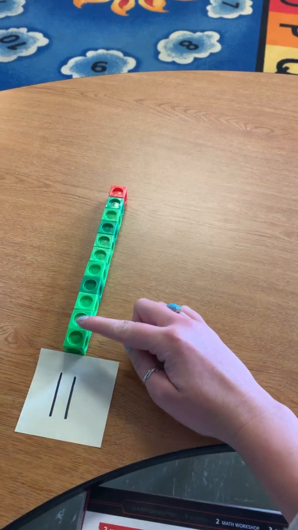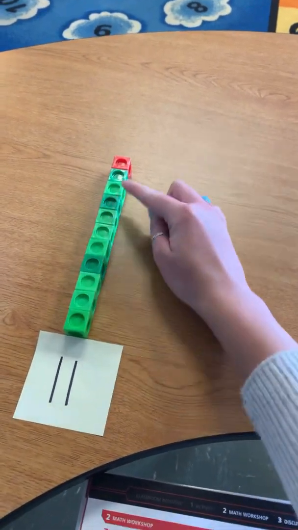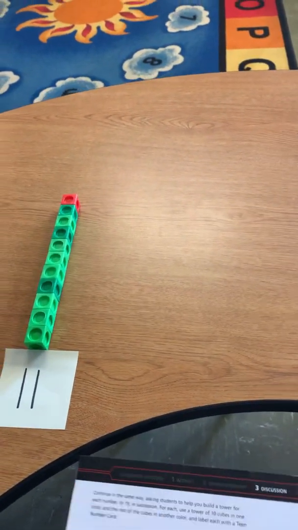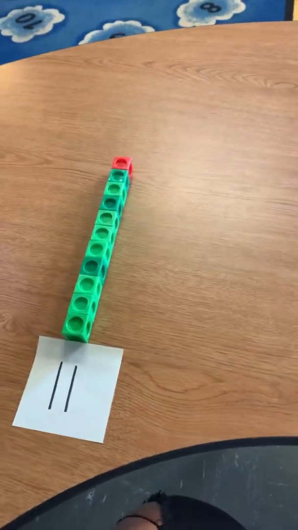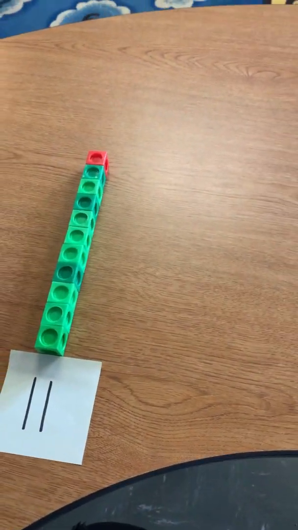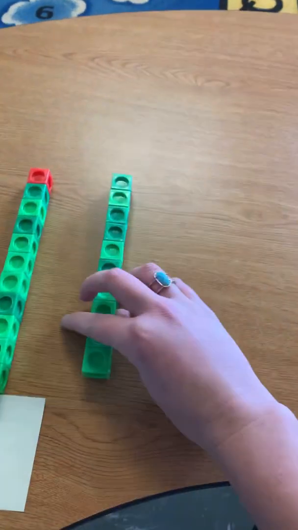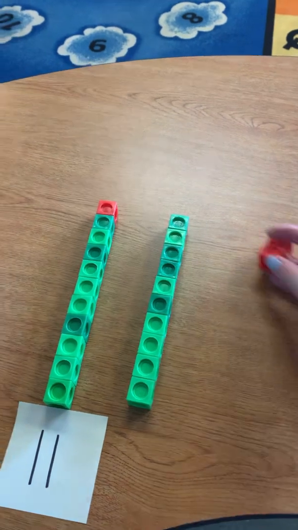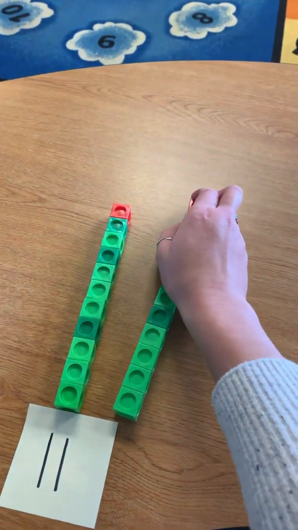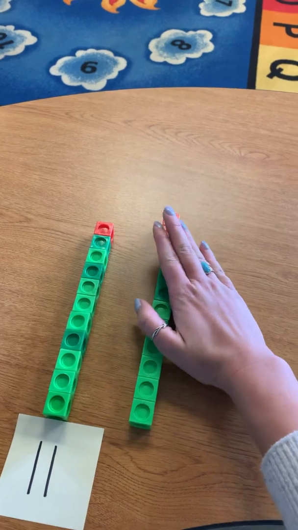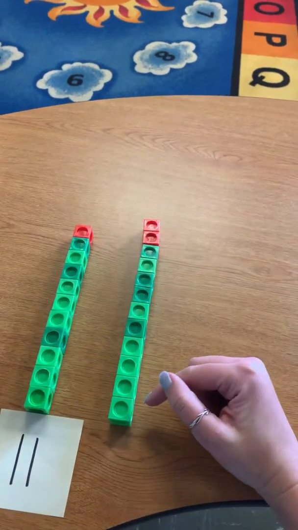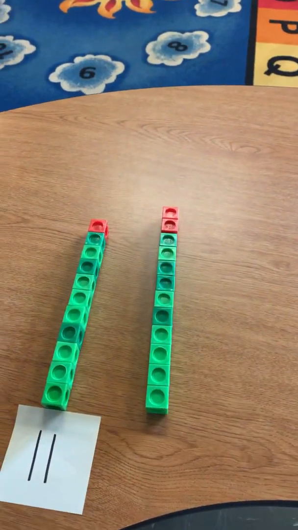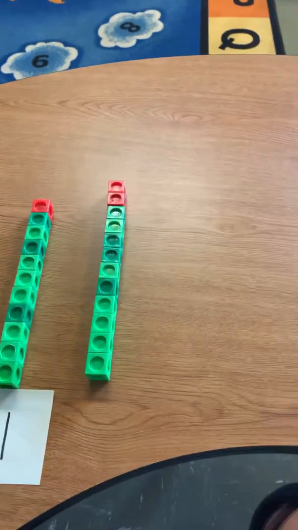And let's count and make sure. So we know this is 10. We don't need to count those. So we can say 10, 11. Okay, very good. Now, I'm going to continue adding cubes, and we're going to make all of our teen numbers. Next I'm going to have another tower of 10, and now I'm going to add 2 cubes to the top. So we know there's 10, so we're going to say 10, 11, 12. That shows us that 10 plus 2 equals 12.